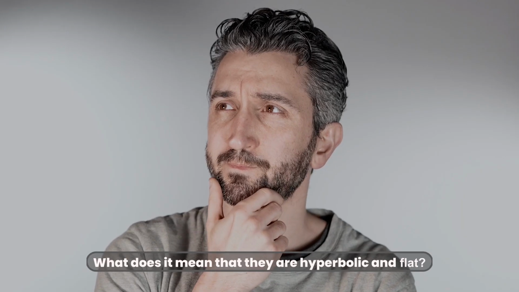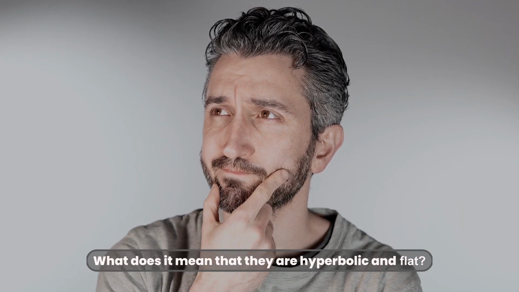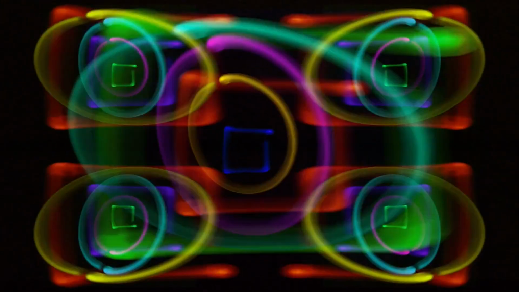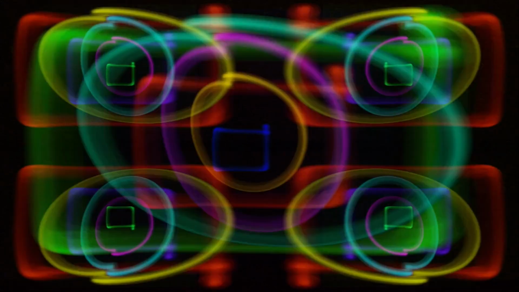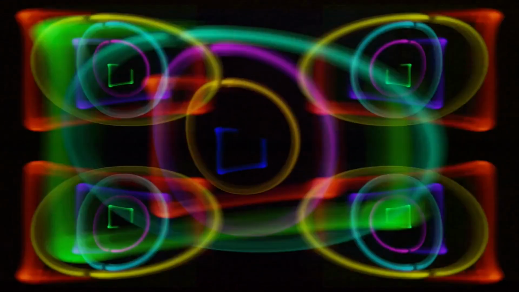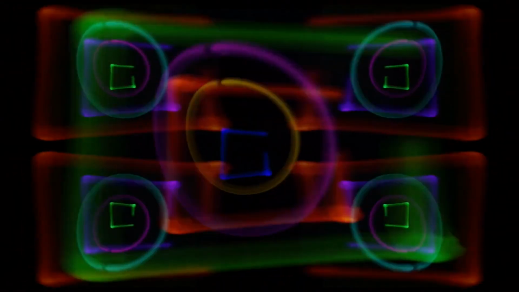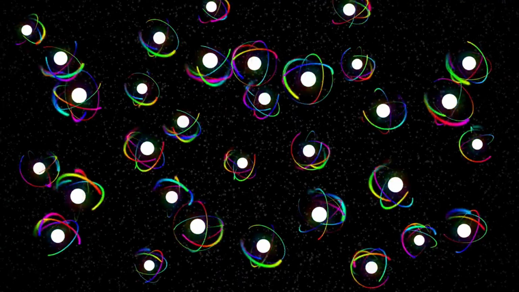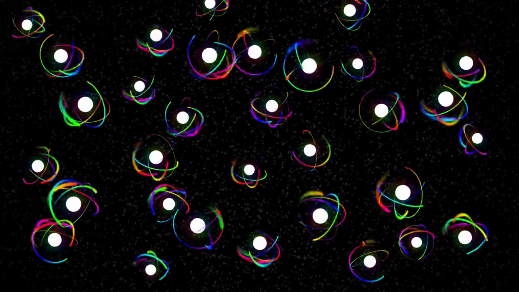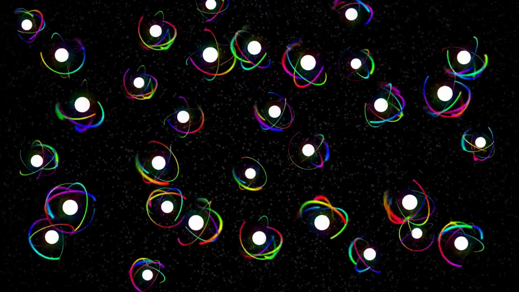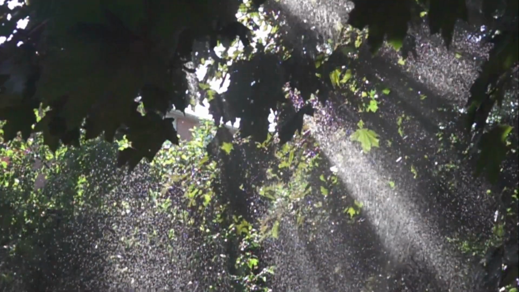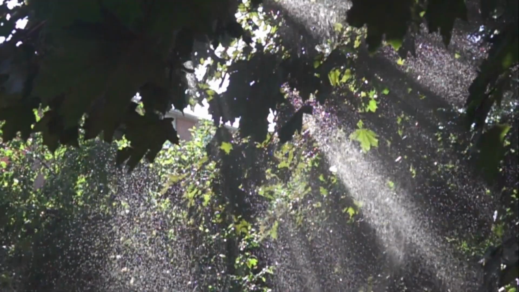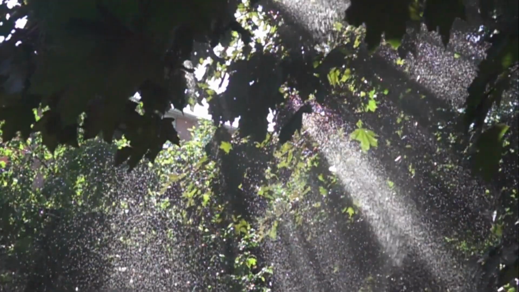What does it mean for them to be hyperbolic and flat? In many materials, light propagates in all directions. But in certain crystals, due to their internal structure, light can only travel in specific paths, forming curves called hyperbolas. When that happens in a single layer of atoms, we say we have planar hyperbolic polaritons. And that's where magic begins. These light rays behave almost as if they were straight lines in an optical circuit, but within an atomic material.